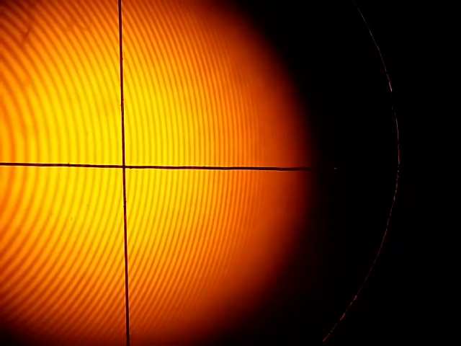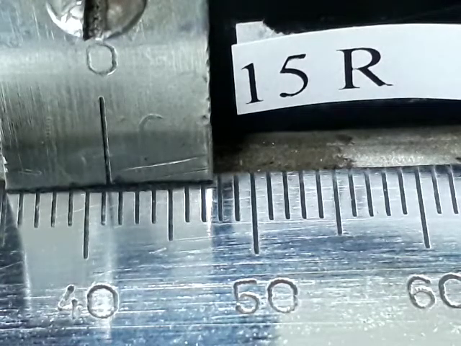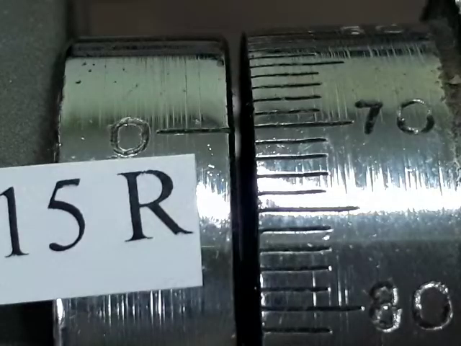Now we are moving towards 15th ring and this is the position. For 15th ring the MSR is at 41 mm and the circular scale is at 70. Hence the total reading is 41.70 mm. Now we are moving towards 14th ring and this is position of 14th dark ring.